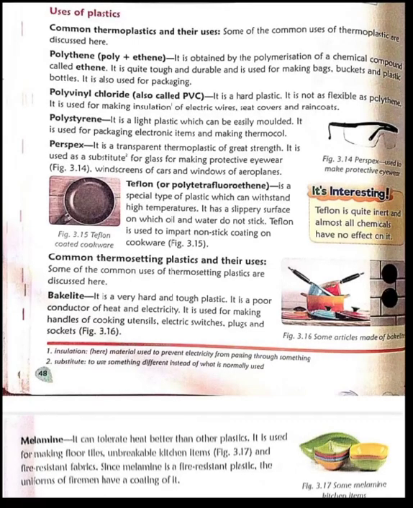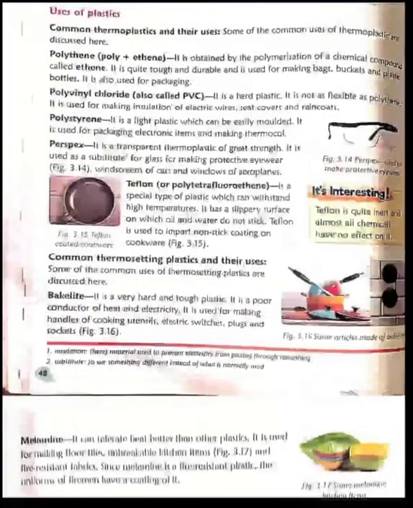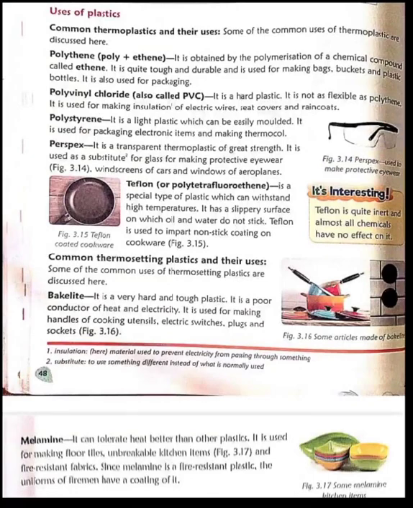While coming to the common thermosetting plastics and their uses, bakelite is a hard and tough plastic. Bakelite is the best example. It is used for the handle of the cooker, electric switches, plugs, whatever we use in our daily life, and cooker and utensil handles. Heat absorption is very less, so this also comes under the uses of plastics. Bakelite absorbs less heat, so we can carry the utensil easily.